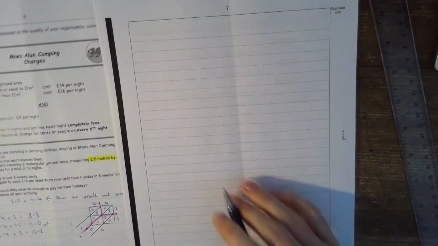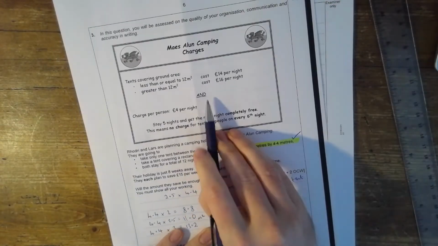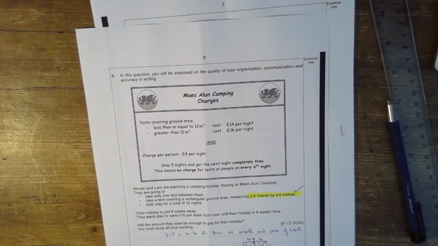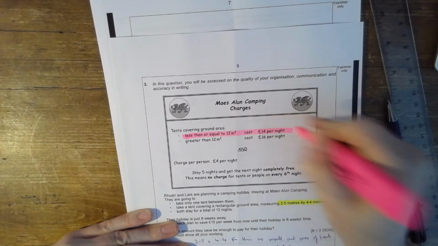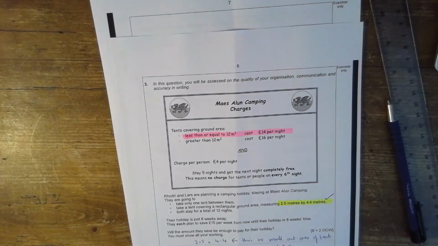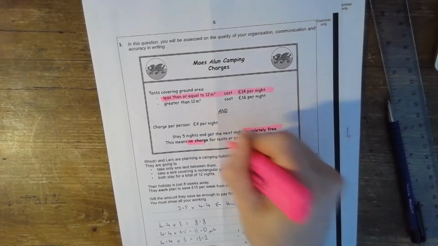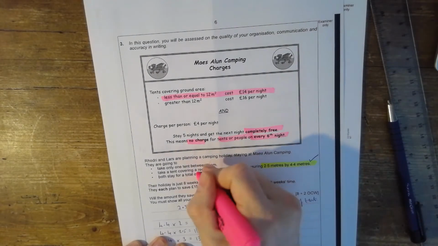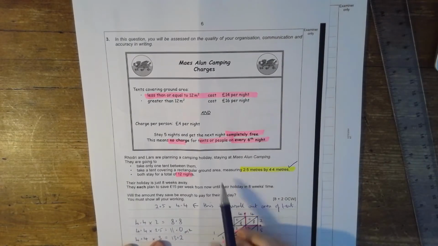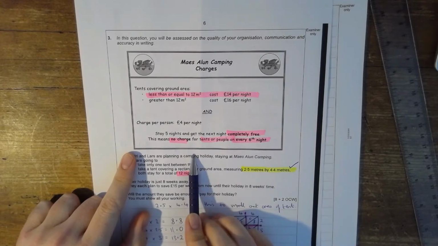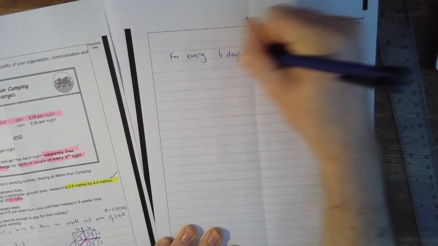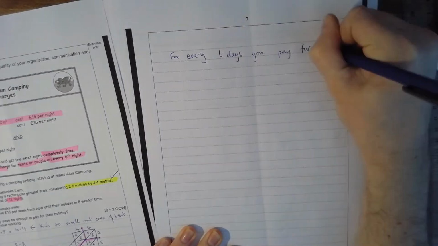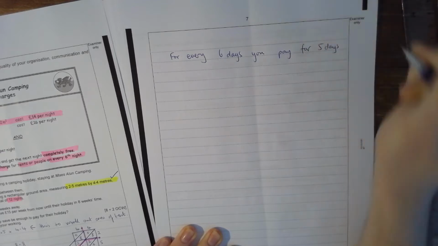Okay then, now from here, I've worked out, right, let's go through the bullet points so far. I've worked out what this area is. I can now do some work with this. So it's less than 12 metres squared, which theirs is, their area is 11 metres squared. So the cost is £14 per night, but we need to be aware of this bit here. So it's not quite as simple as saying, right, they're staying for 12 nights. They're staying for 12 nights, but they get every 6th night free. So for every six days, you pay for 5. I'm going to write that down here, okay? For 6 days, you pay for 5 days due to the offer.